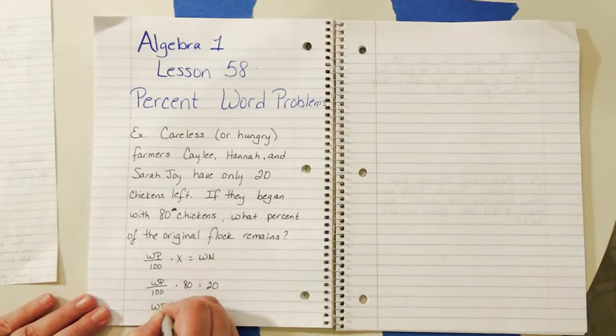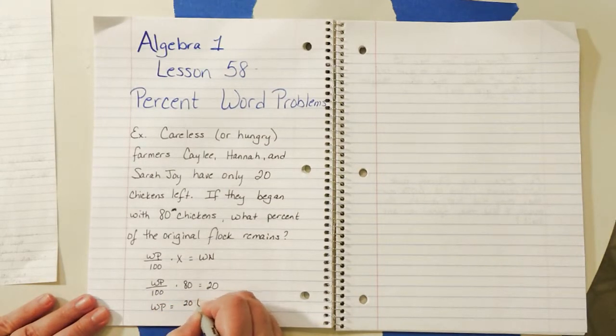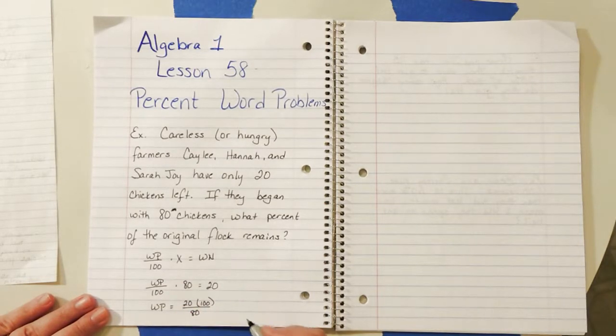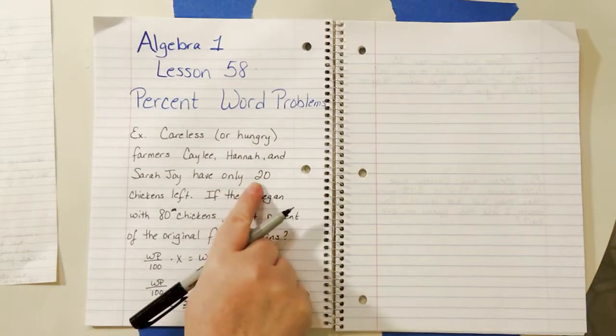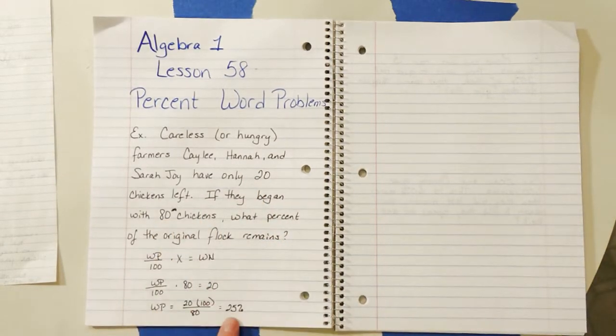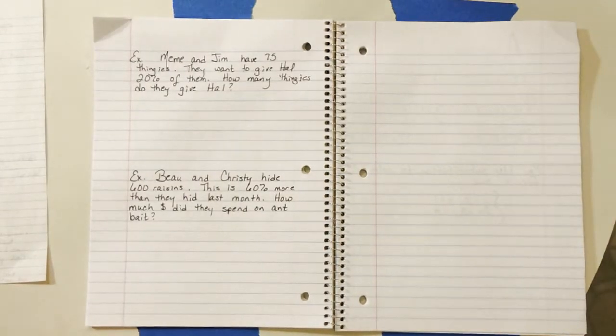So the percentage is going to equal, after you multiply all this through, 20 times 100 over 80. 20 times 100 is 2,000 divided by 80 equals 25%. So 25% of the original flock remains, and that makes sense because 20 is 1/4 of 80, and that is 25%.